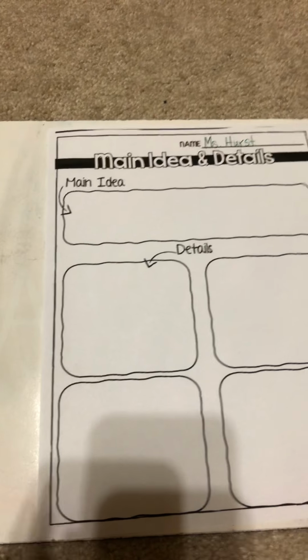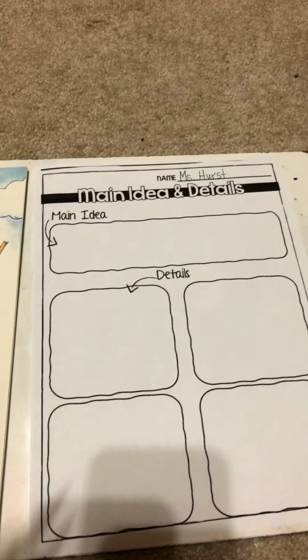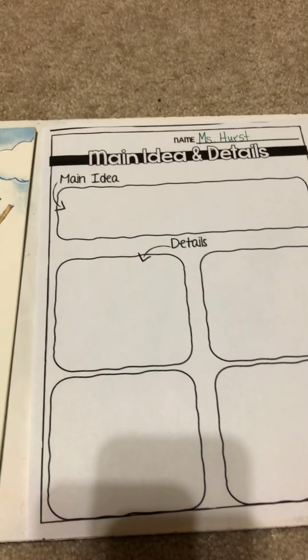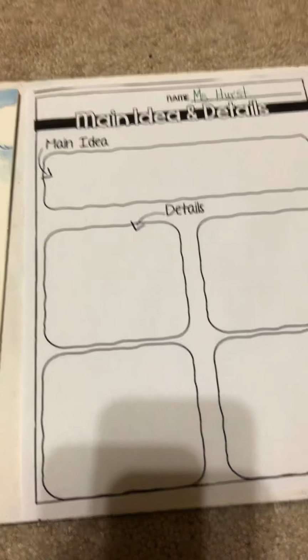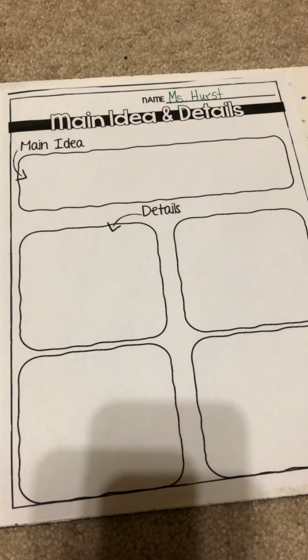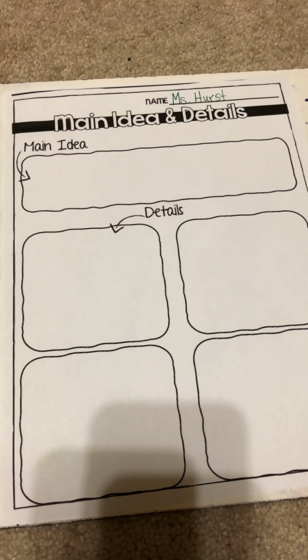So now that we have seen the story Alice the Fairy, at least I hope you have. If you haven't yet, go back and listen to the story. We have to find the main idea. And the main idea is the big idea, the most important part of the story. What is this story mostly about? And it's usually written as a sentence.